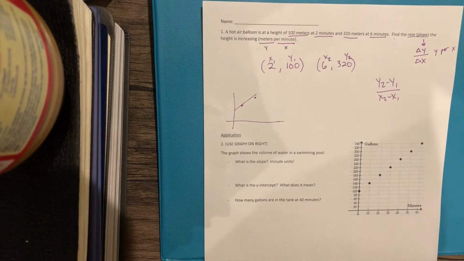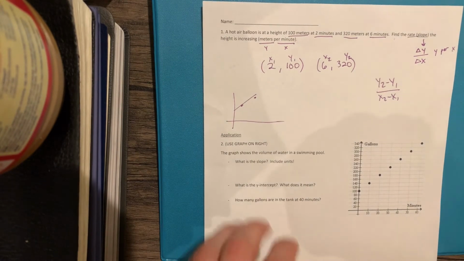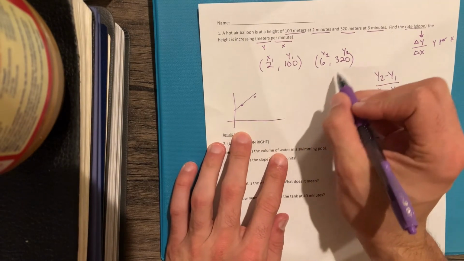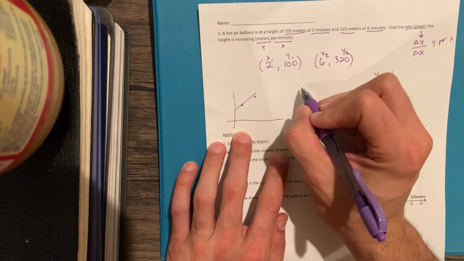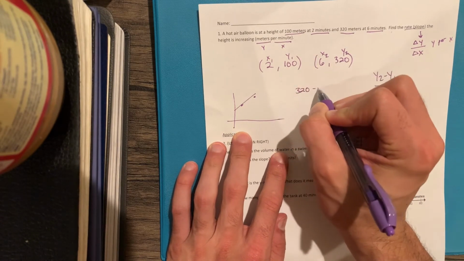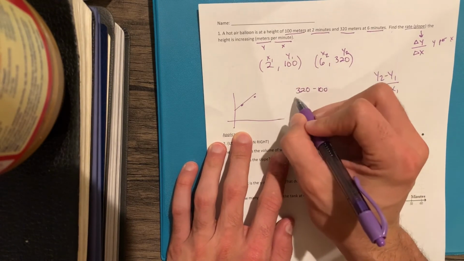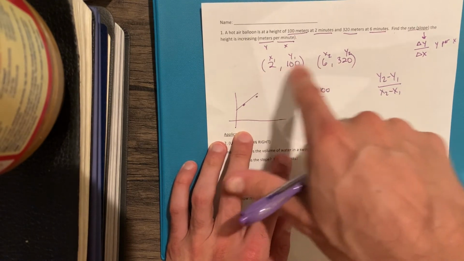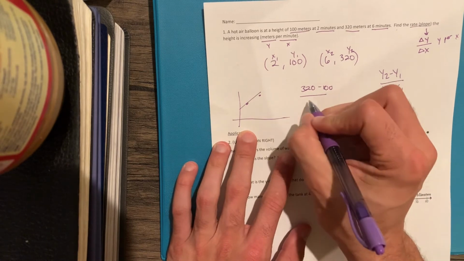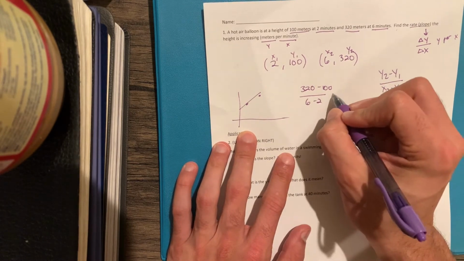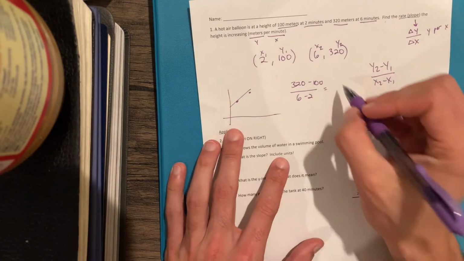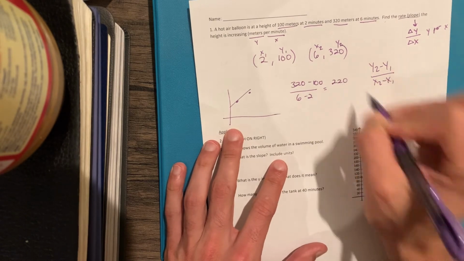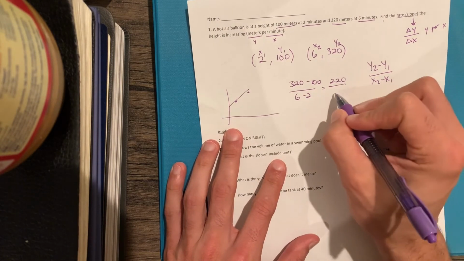And so now I plug those values into my formula. So that would be y2 minus y1, so 320 minus 100. Okay, that's the y value subtracted. And on the bottom, the x value subtracted, 6 minus 2 on the bottom. And I actually subtract, so 320 minus 100 would be 220. And then 6 minus 2 would be 4.